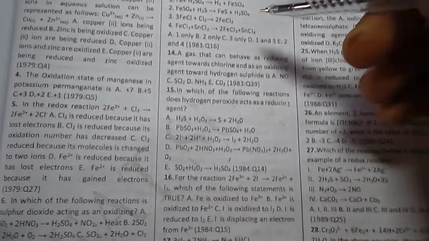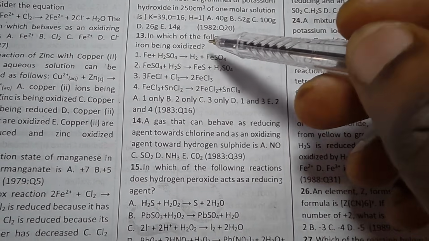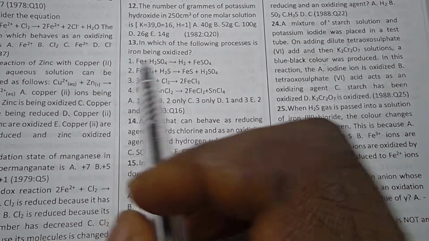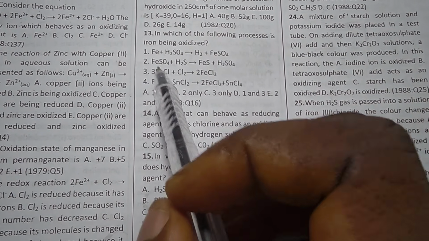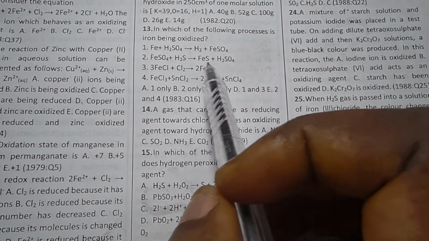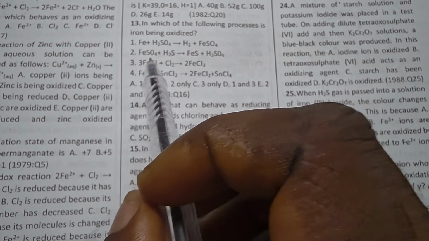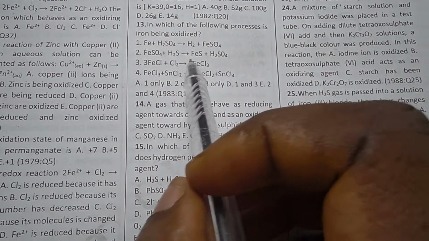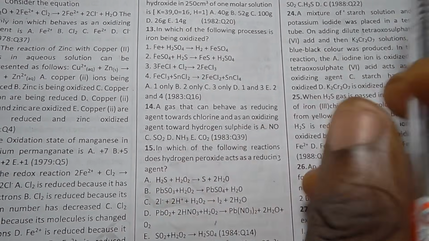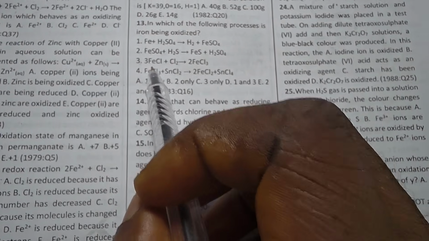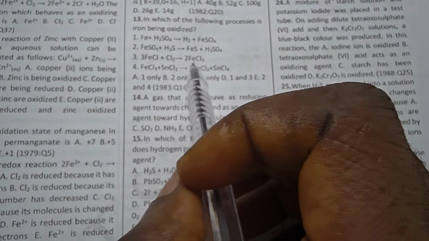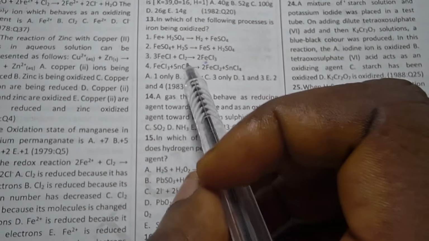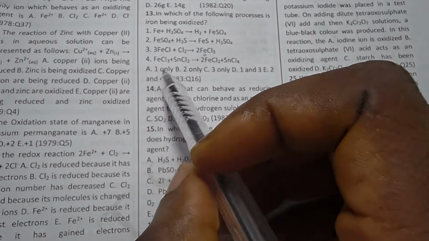So God bless you. Number 13, which of the following process is iron being oxidized? So without wasting much time, iron here goes from 0 to +2. That's oxidation, right? It has increased. This one goes from +2 to FeSO4, that's +2 here. If you calculate it, you get +2 to +2, so nothing has changed. So that's not correct. This one from FeCl2 is +2 to +3 here. If you calculate it, you get +3 here. That's oxidation. So 3 is correct, 1 is correct.